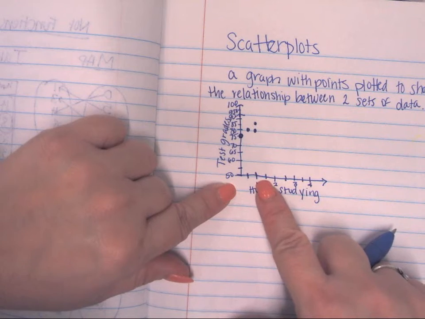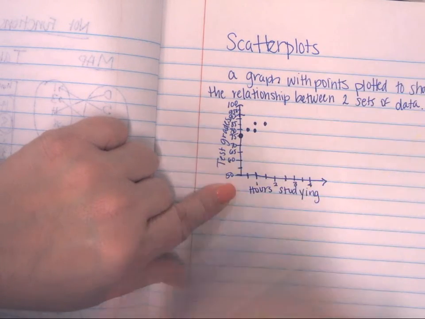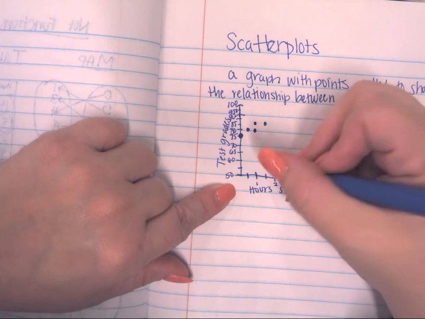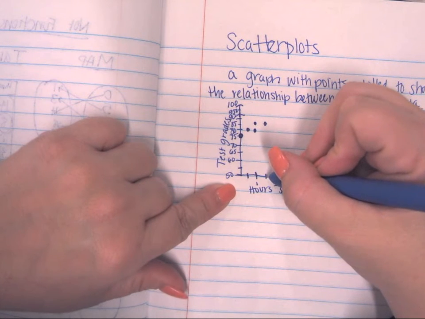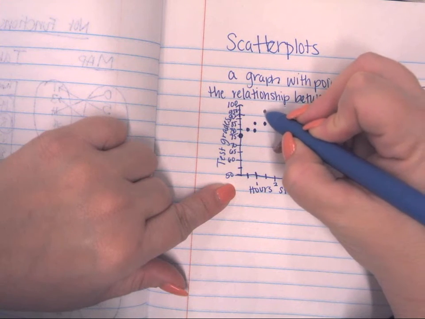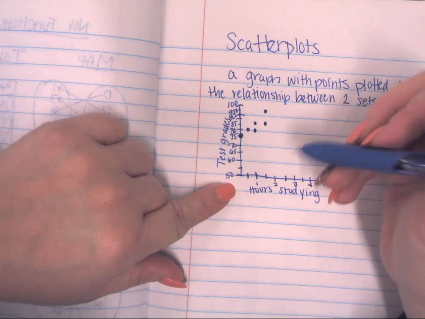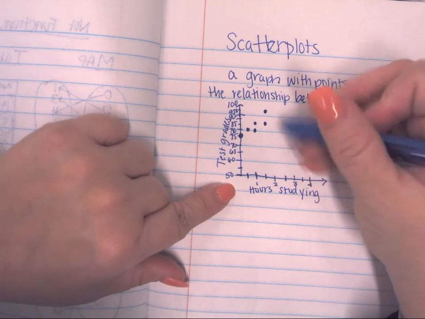Another person spent an hour and a half studying and made an 85. Another person spent an hour and a half studying and made a 95. Another person spent 2 hours studying and only made a 90.